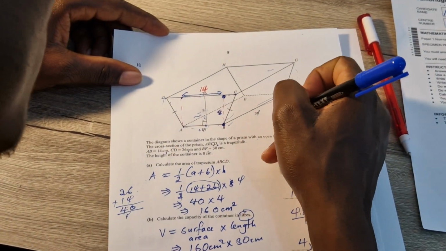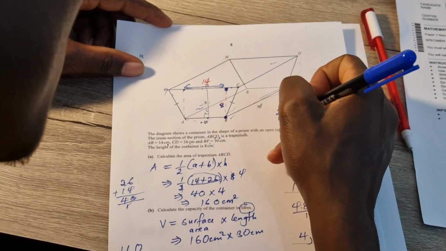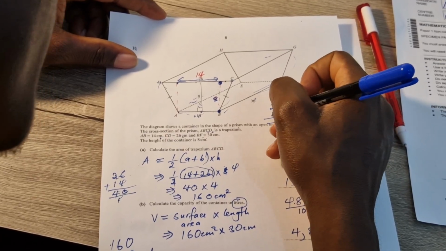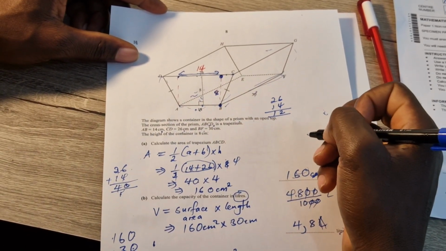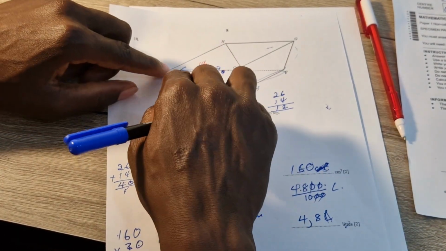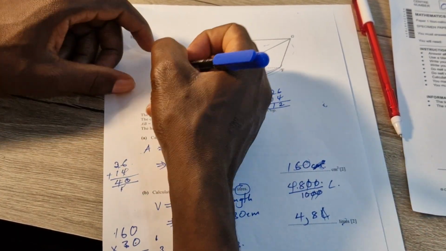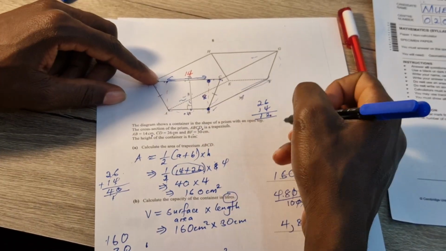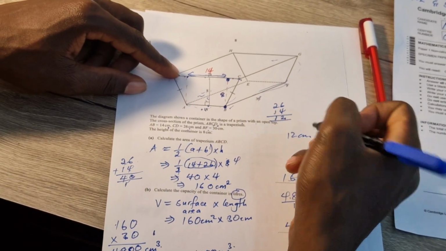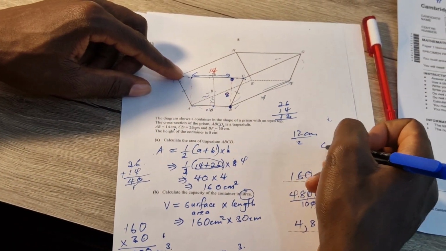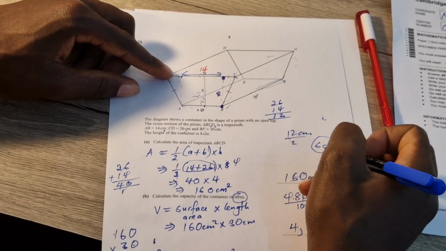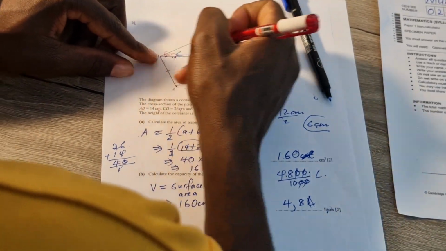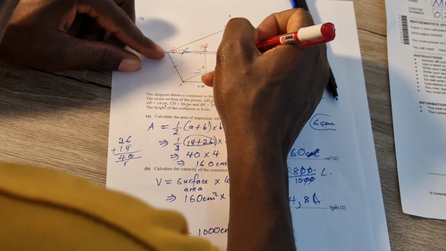So if I say 26 minus 14, what do we get? 6 minus 4, 2, 2 minus 1, 1. So it's 12. So the remaining part is divided into 2, which is this part and this part. They are sharing this length, which is 12 centimeters. So we divide by 2, we get 6 centimeters. So this 6 centimeters is for this part and also this part.